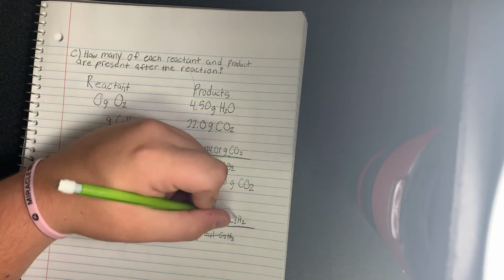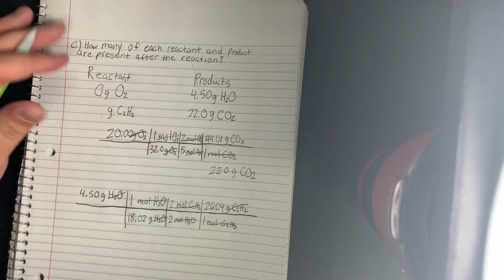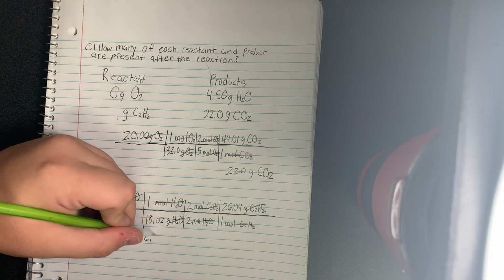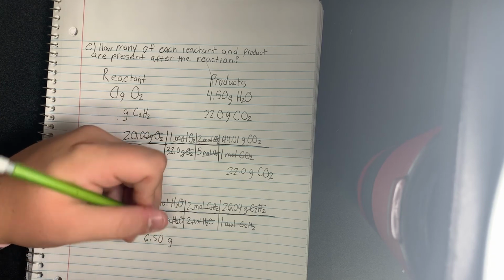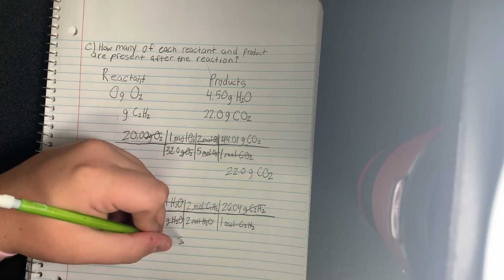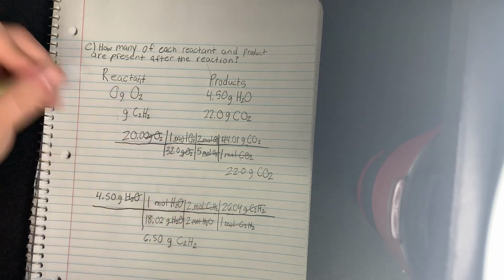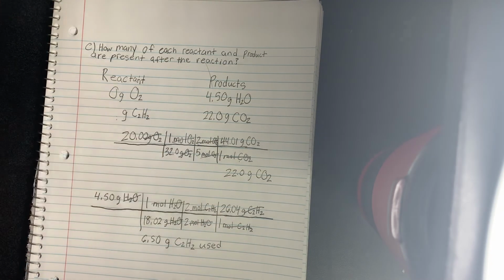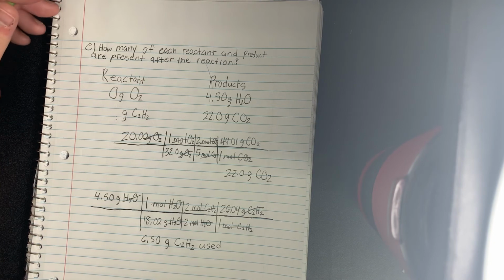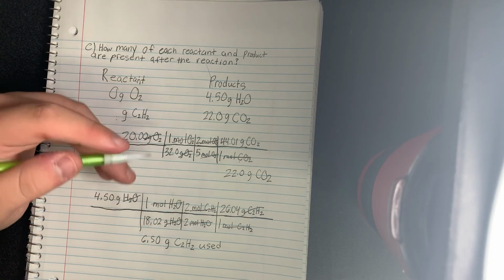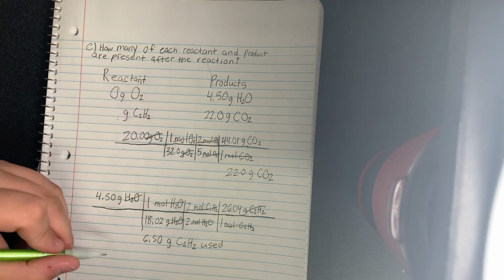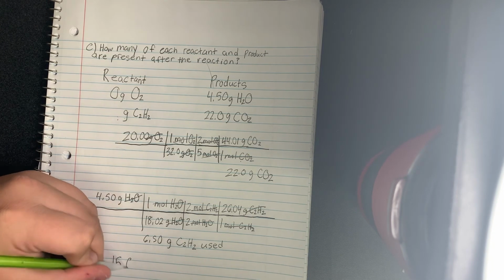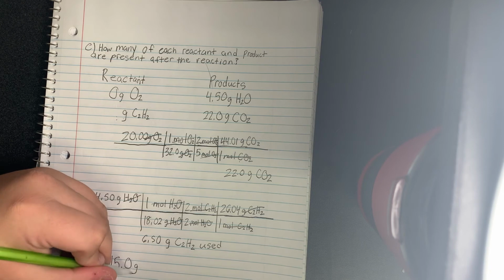Now we can plug that into our calculator, and we get 6.50 grams of C2H2. Now this isn't the excess, this is what was used. So in order to determine how much is left over, we got to take what we were given and subtract what was used. So we were given 15 grams.